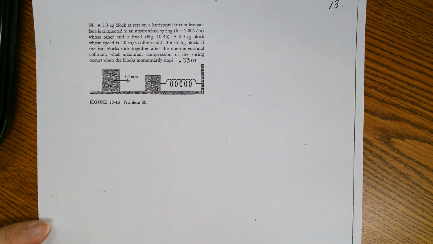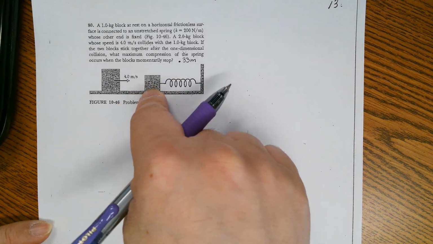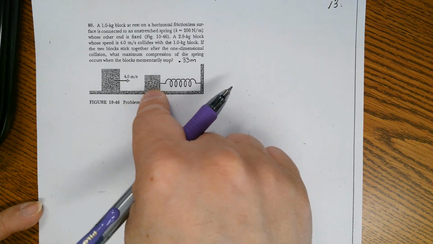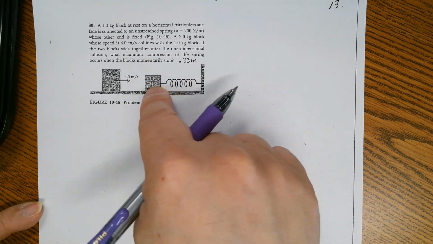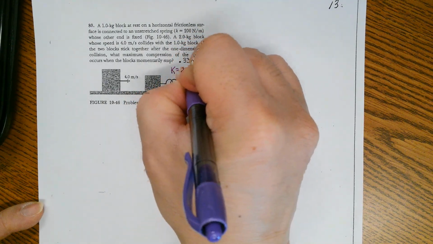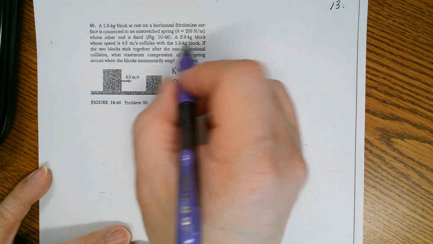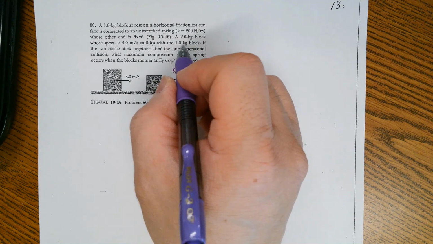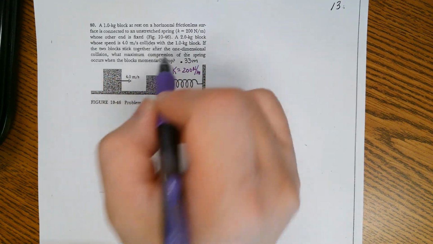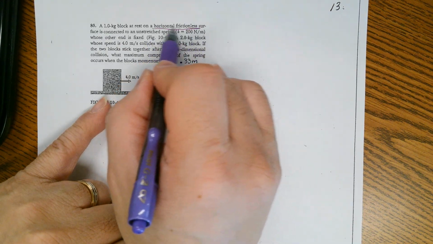All right, so we have a 1 kilogram block at rest on a horizontal frictionless surface, connected to an unstretched spring. The K value for the spring is 200 newtons per meter. And a 2 kilogram block whose speed is 4 meters per second collides with the 1 kilogram block. Since we have a horizontal frictionless surface, the work done by friction is equal to 0.